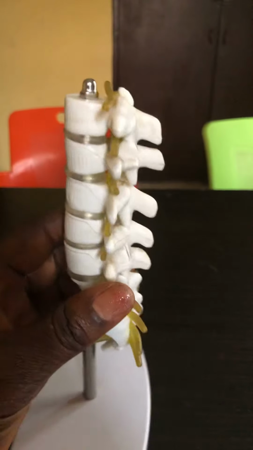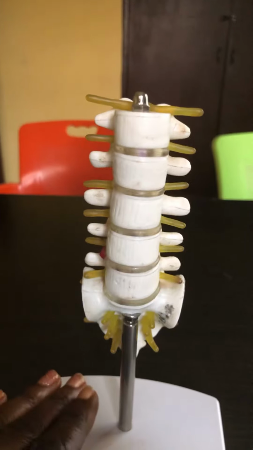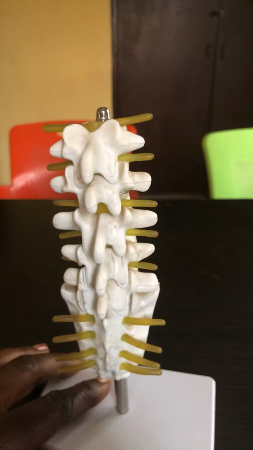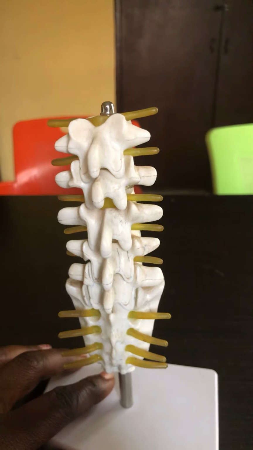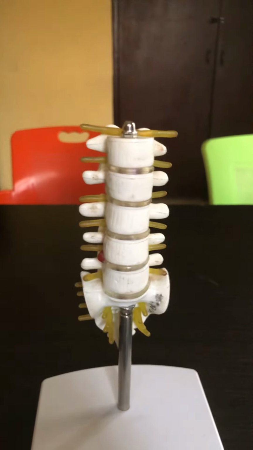Today I want to discuss low back pain. This is a model of a human lumbar skeleton. In this model, I want to show you the parts.